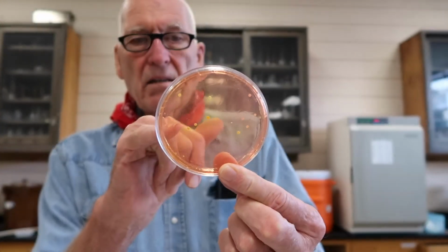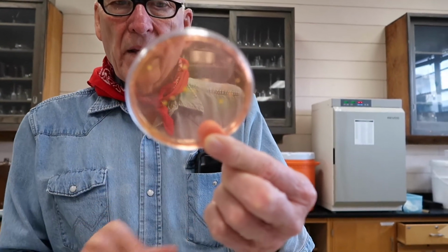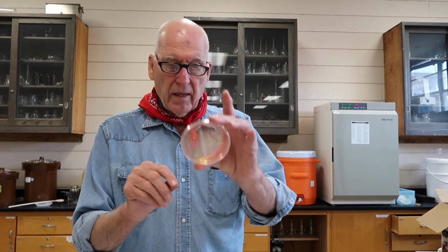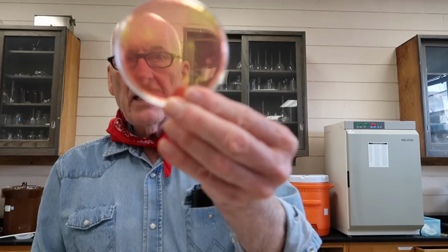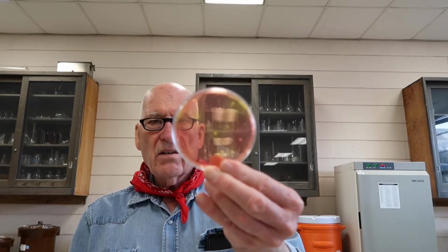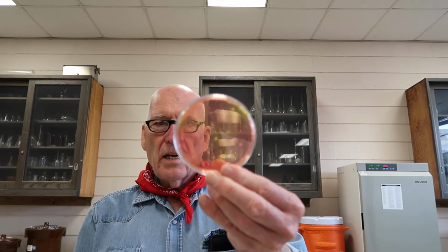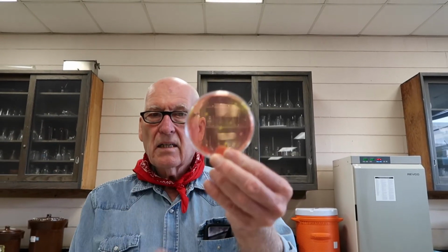If you count the positive colonies, it's around 10, and we did duplicates. Remember, we put 1/10 ml of that rinse onto this, and this is the second plate. This one actually has better halos than the other one. I think you can see those. They're pretty wide, and there are about 10 colonies on this one.